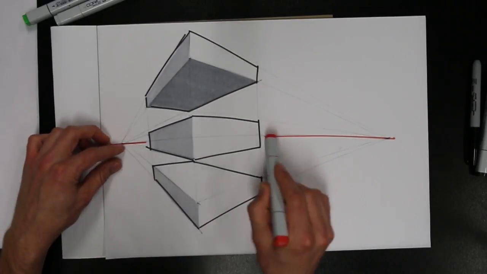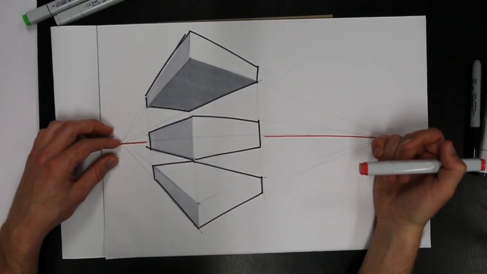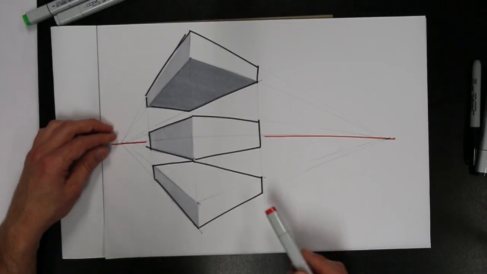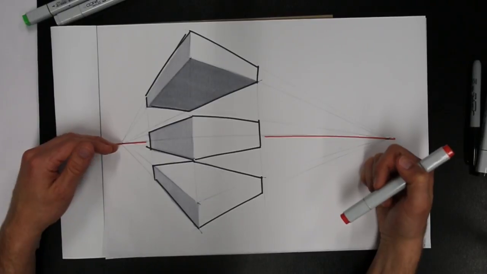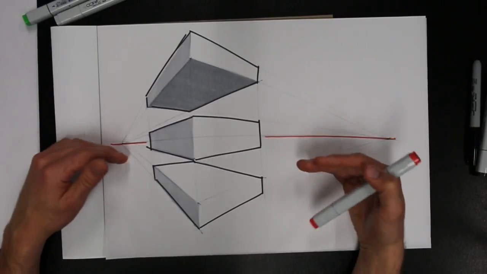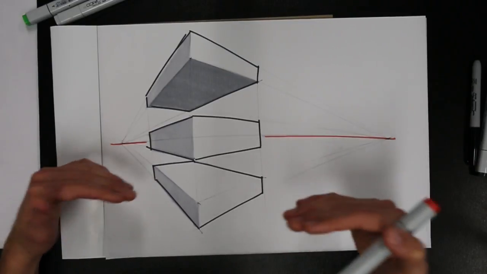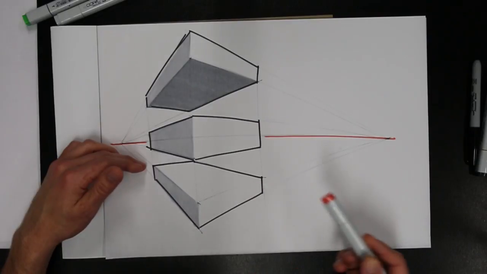Remembering that the horizon is where a viewer's eye level would be. Likewise, things that are below would generally be things that we look down onto, something lower than us, like the seat of a chair, or maybe a tabletop.